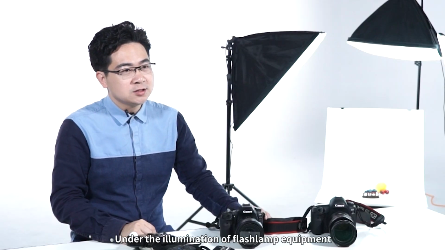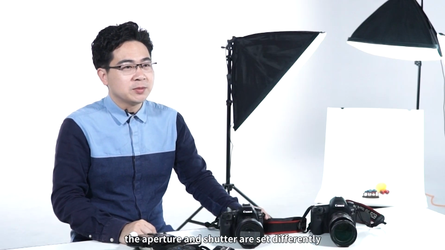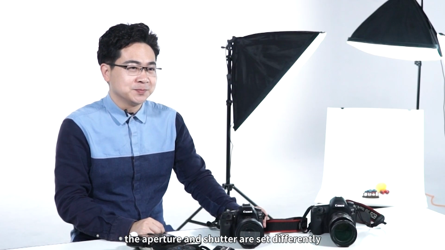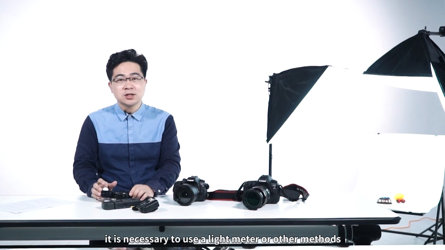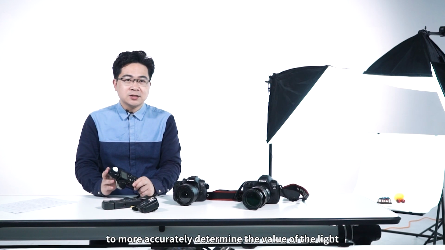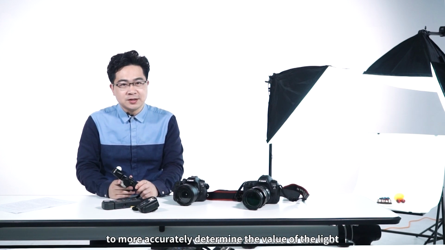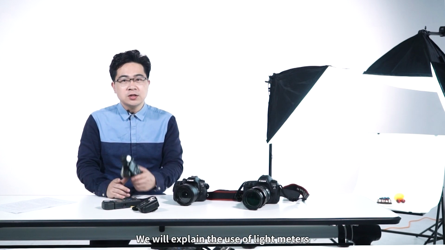Under the illumination of flash lamp equipment, the aperture and shutter are set differently. Because the flash lamps adopt instantaneous flash illumination, the camera's internal metering system will not be able to predict the intensity of the light. It is necessary to use a light meter or other methods to more accurately determine the value of the light and fix it. We will explain the use of light meters in more detail later in the course.